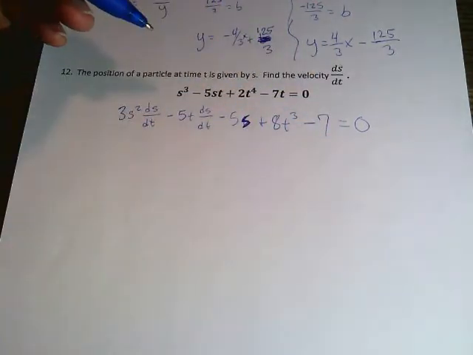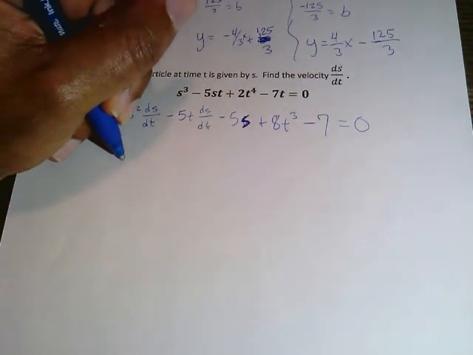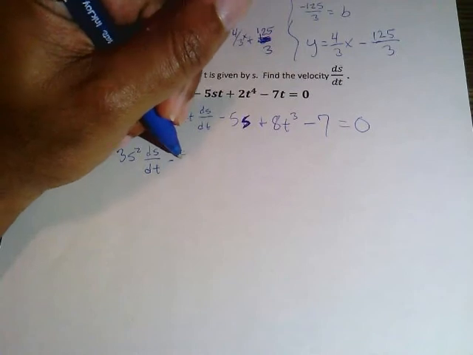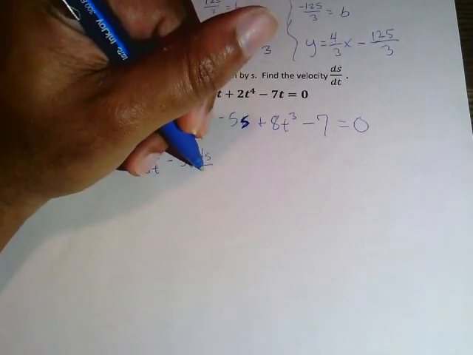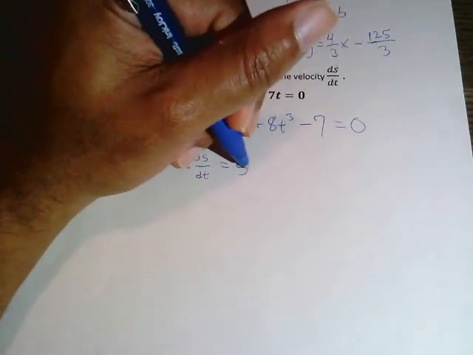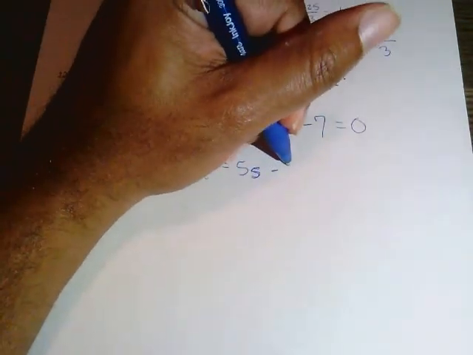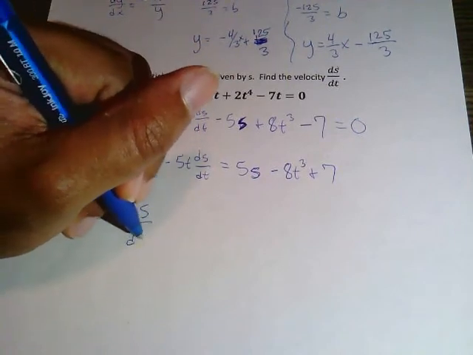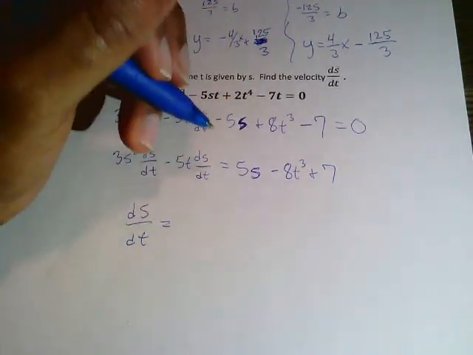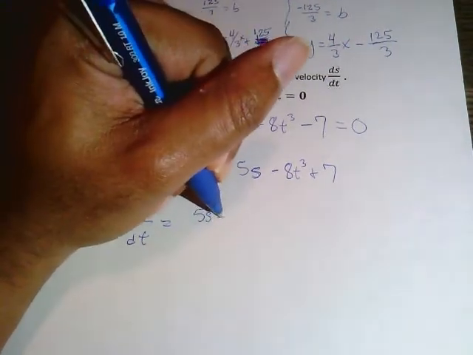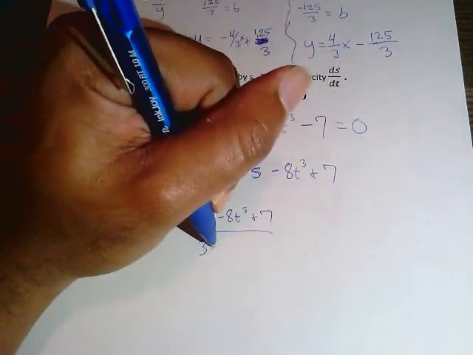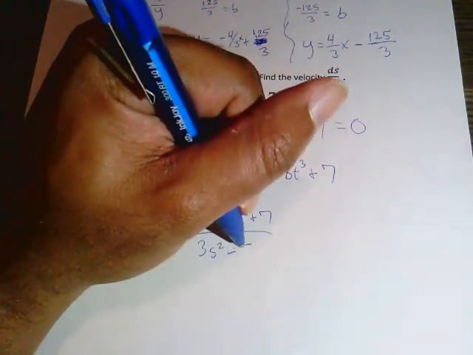So we move the other term over to the right. So we'll have 3s squared ds dt minus 5t ds dt equals 5s minus 8t cubed plus 7, and then we divide after we factor out ds dt. So ds dt equals 5s minus 8t cubed plus 7 all over 3s squared minus 5t.